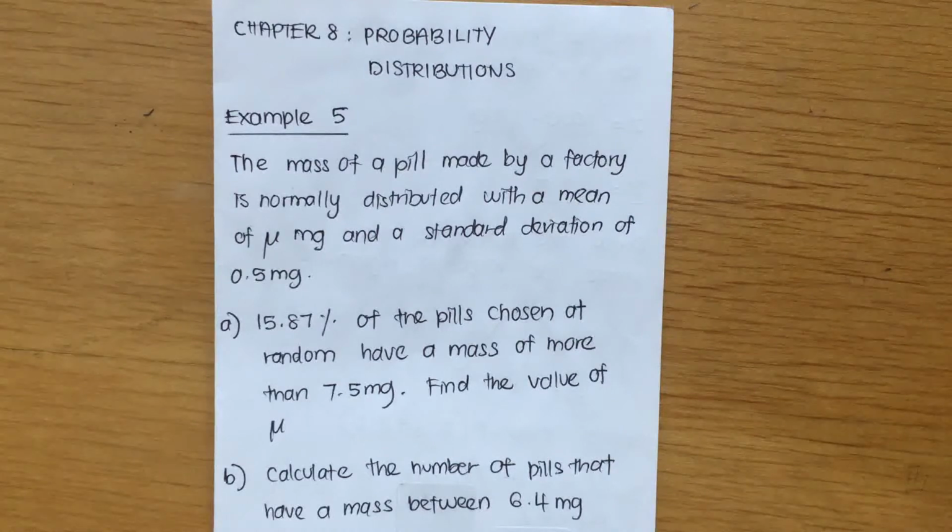Hello everyone and welcome to another Advanced tutorial video. Now I'll be discussing Form 5 Additional Mathematics Chapter 8 Probability Distributions Long Question Example 5.